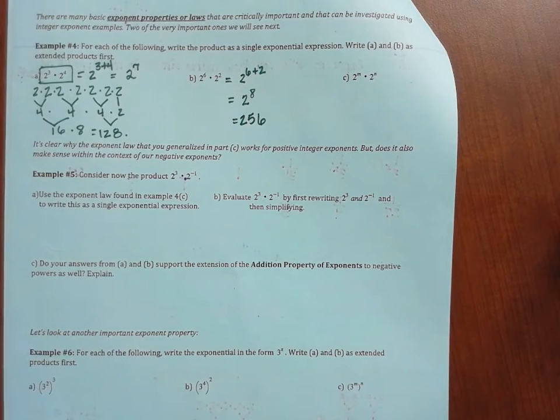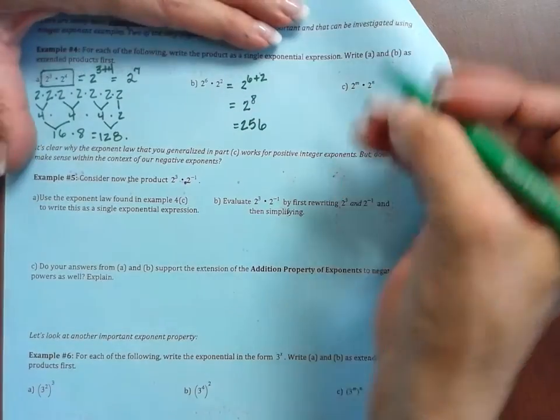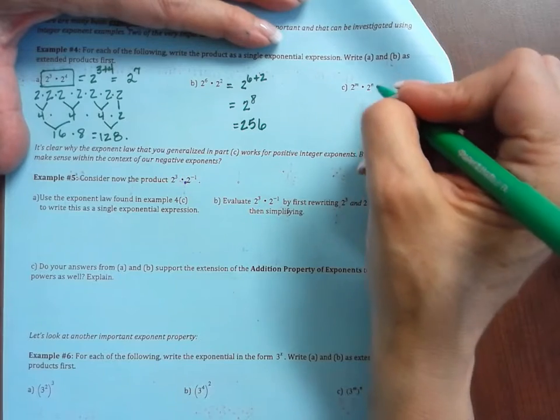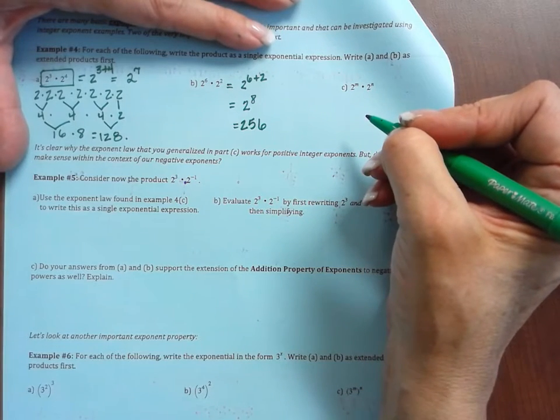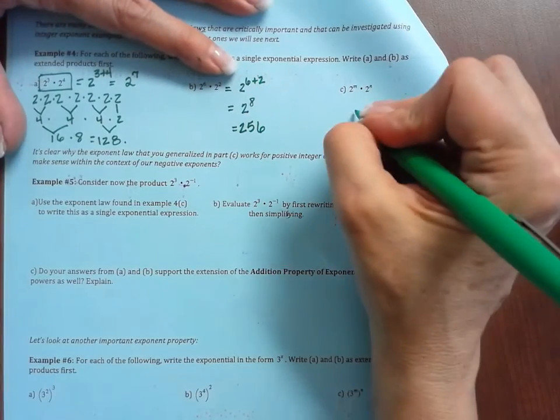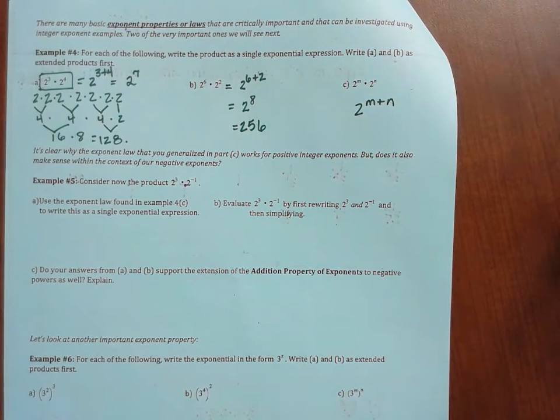All right, so, excuse me. My last one. If I have 2 to the m times 2 to the n, how am I going to rewrite that to show it as a product? 2 to the m plus n. Yep. And that's just my answer then.